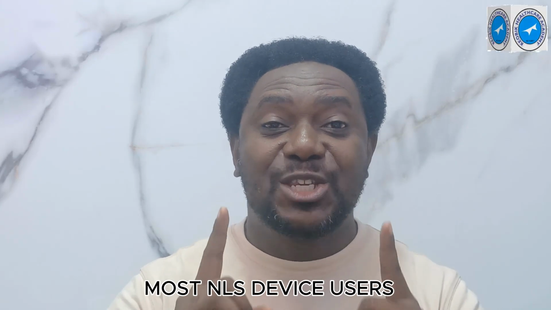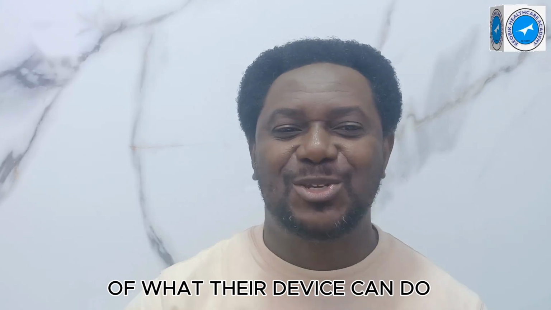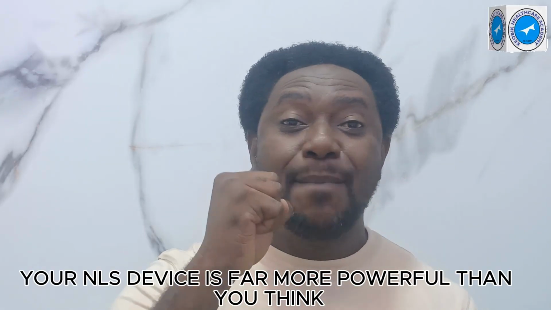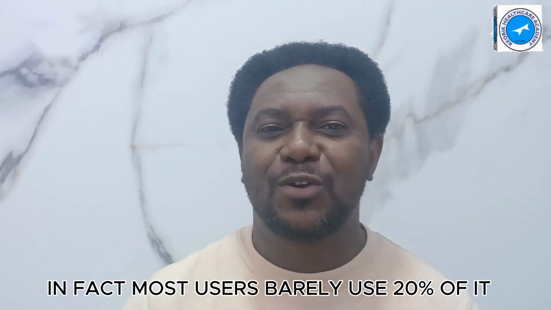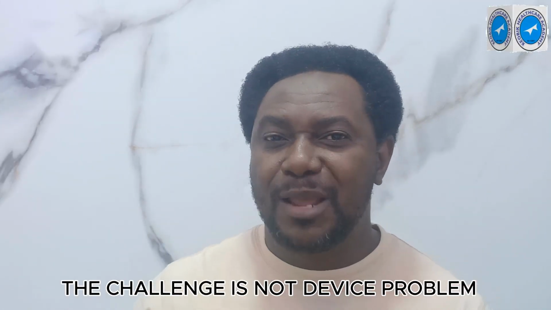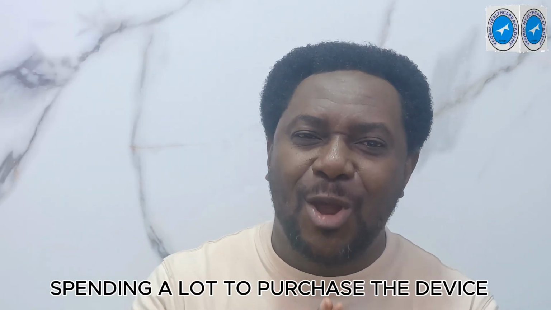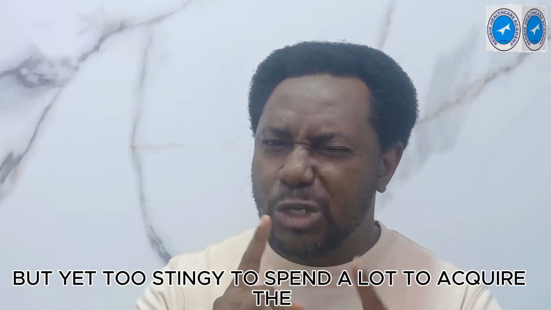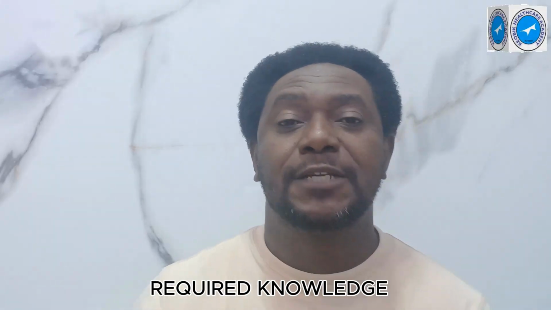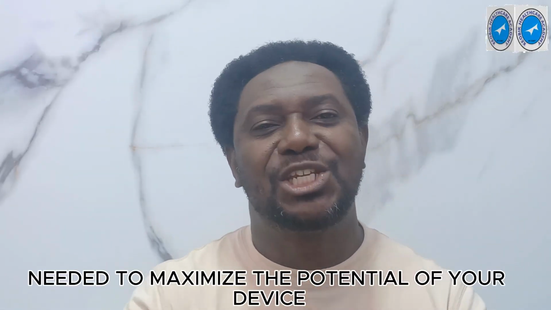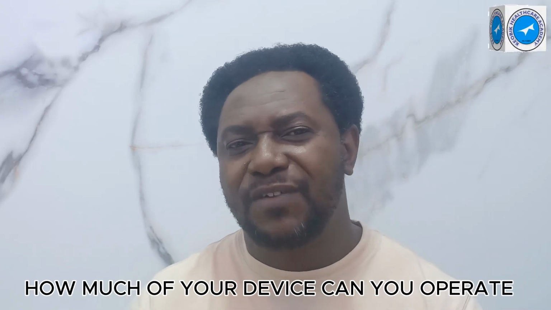Most NLS device users are only scratching the surface of what their device can do. Your NLS device is far more powerful than you think. In fact, most users barely use 20% of it. The challenge is not a device problem, the challenge is a knowledge problem. You spend a lot to purchase the device, but you are too stingy to spend to acquire the knowledge needed to maximize its potential. So that's why I've come to challenge you today: how much of your device can you operate?